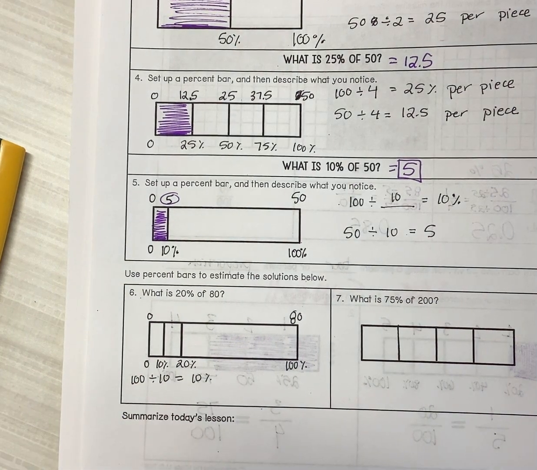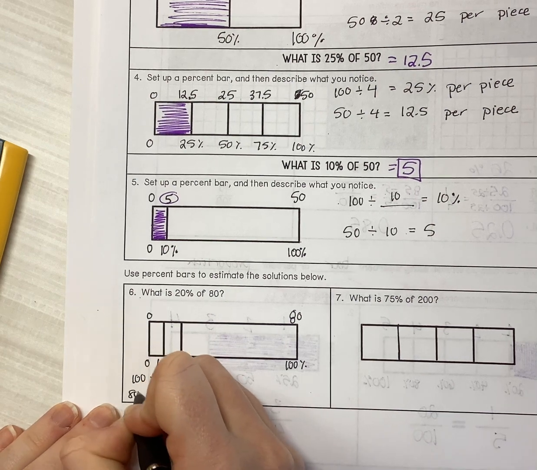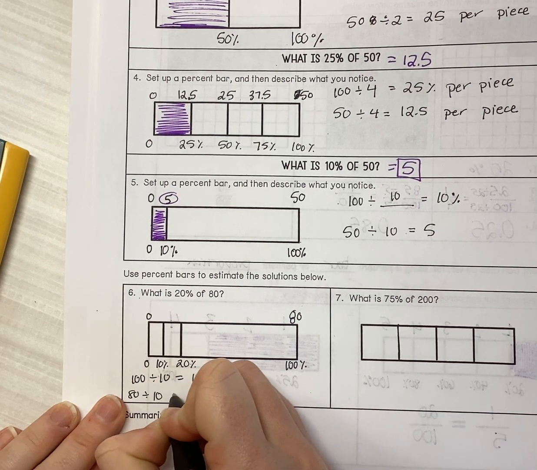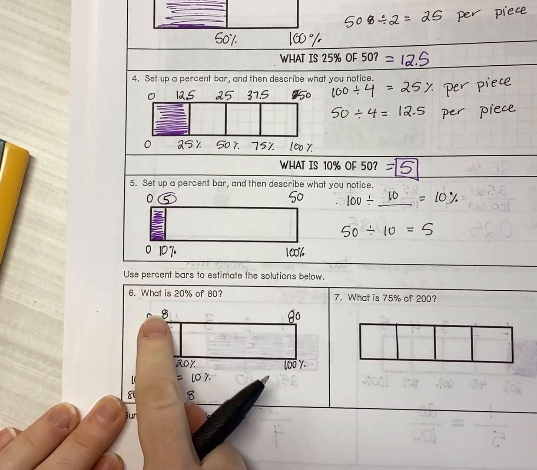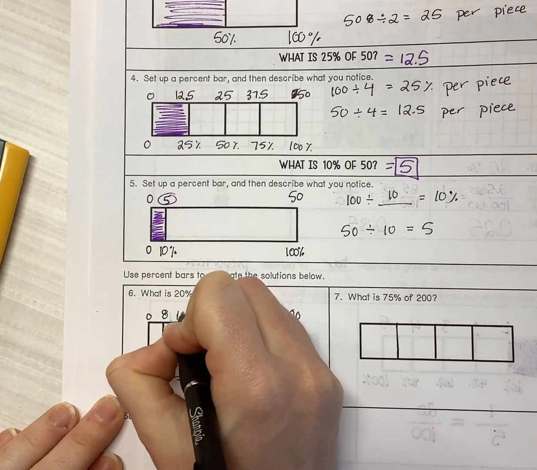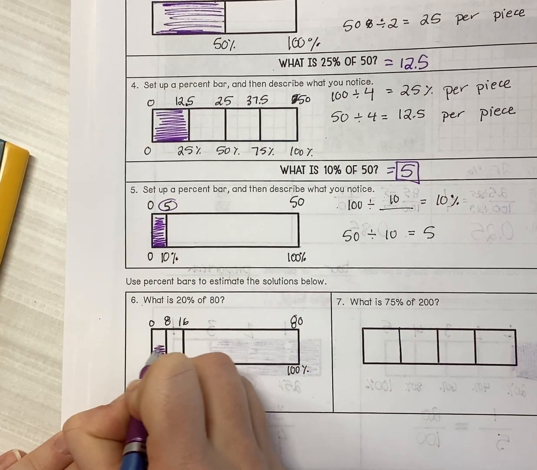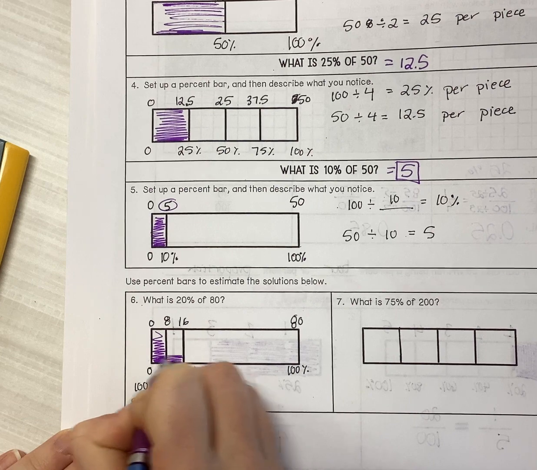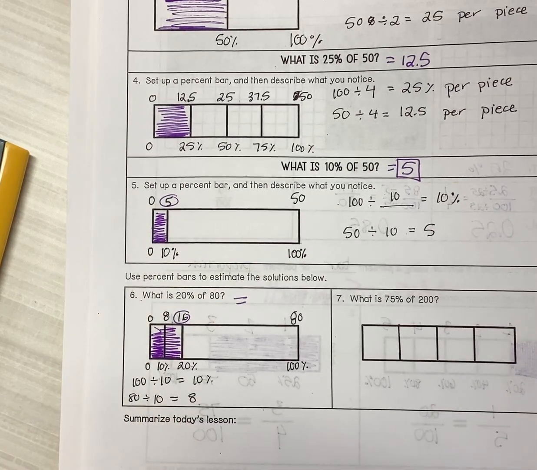I have to apply that same thing to 80. So I'm going to take 80 divided by 10 is 8. So this first one would be 8. This second one would be worth 16. So here's 10%. Here's 20%. I ended at 16. So 20% of 80 is 16.